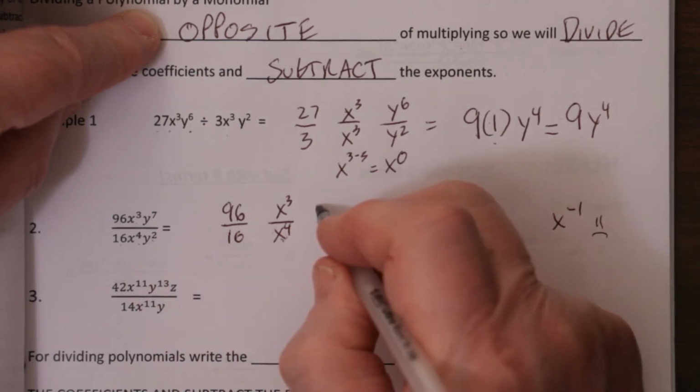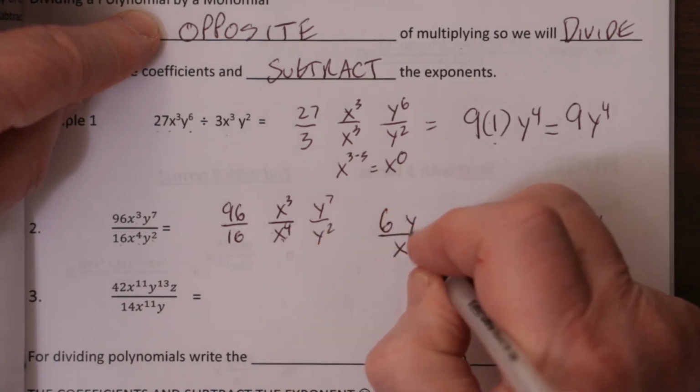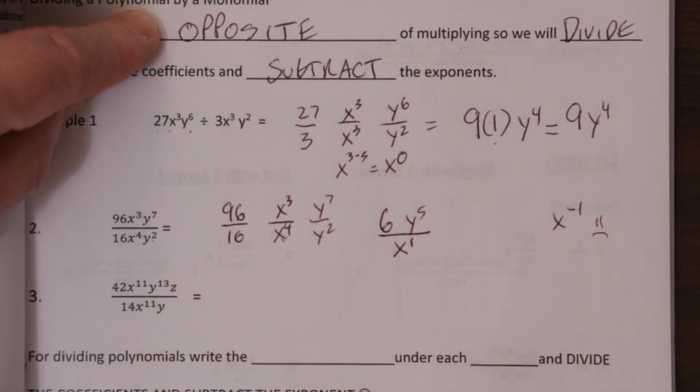And then I have y to the 7th divided by y squared, and y to the 5th. So I wind up with a fraction for my answer, but it's in much simpler form. And that's what they're going to say. It's going to say, put your answer in simplest form or put your answer in standard form.